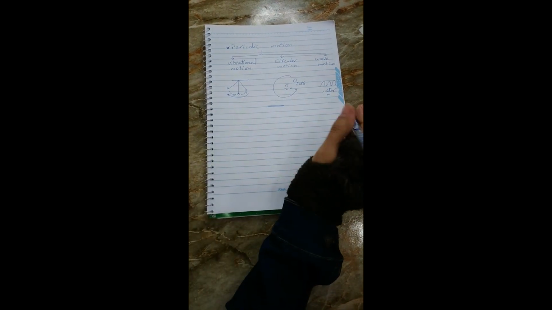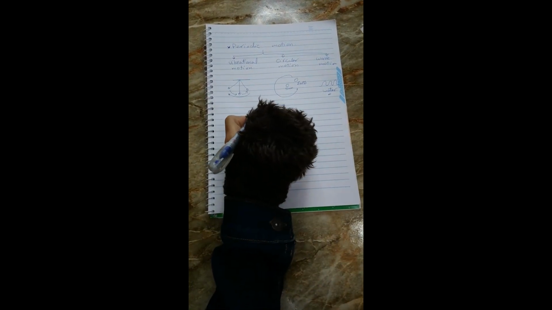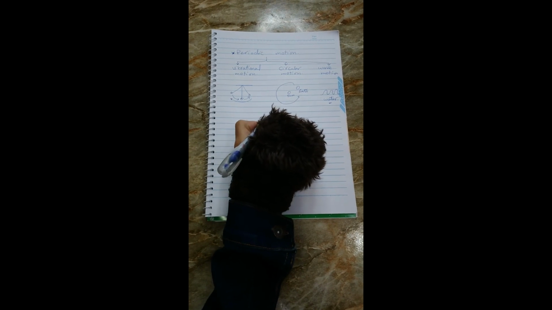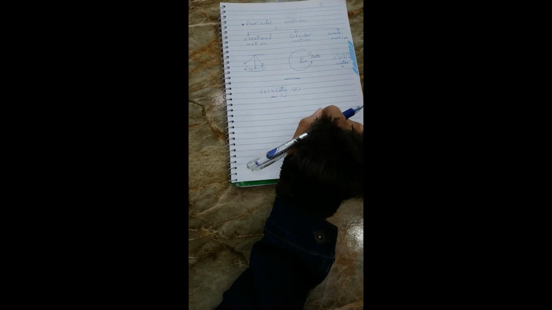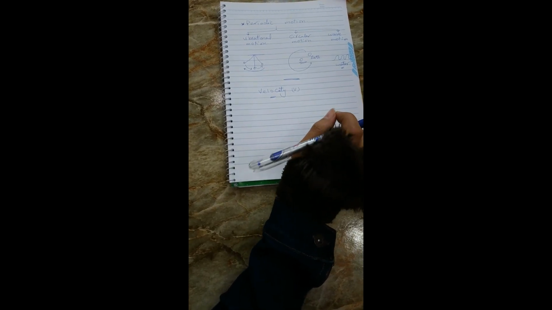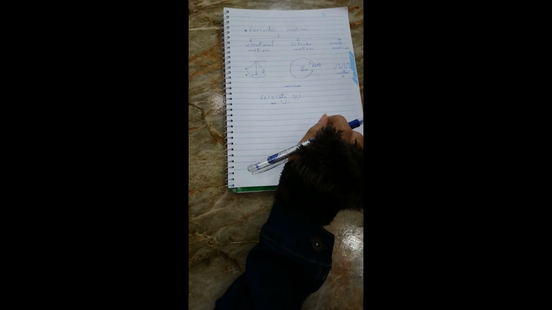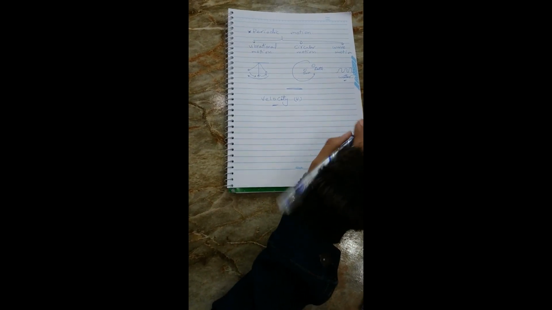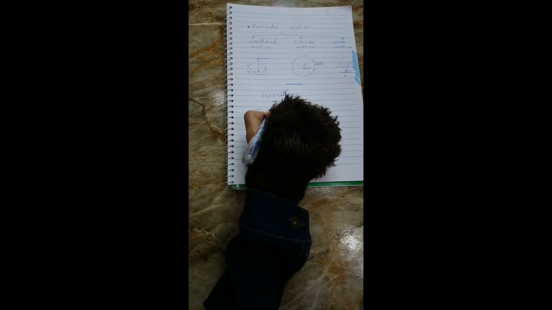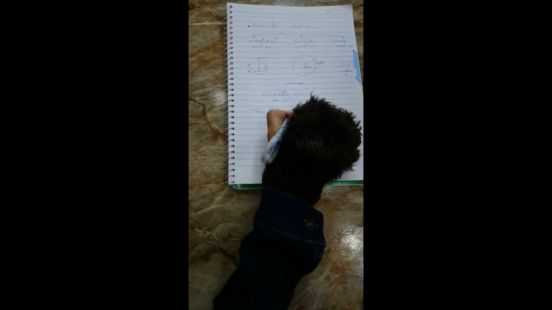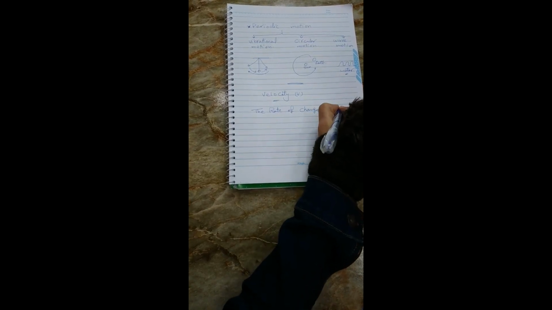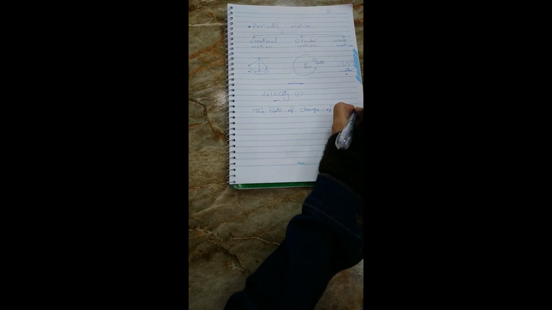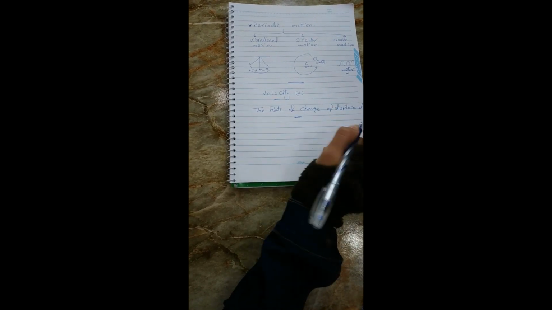The first concept we talk about is velocity. What's meant by the velocity? Velocity of the object means the rate of change of displacement per time. The rate of change of displacement. This is the definition of the velocity.